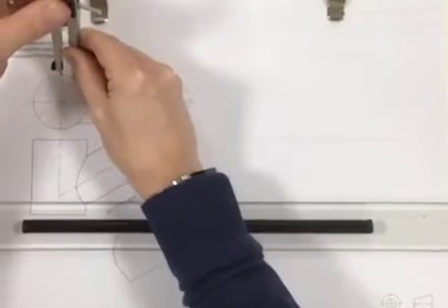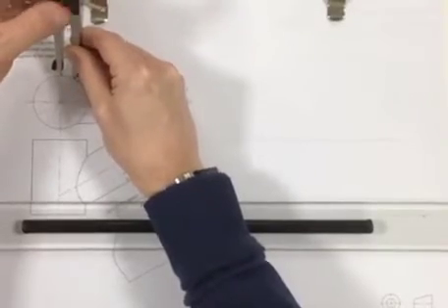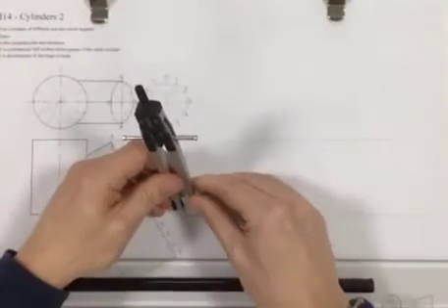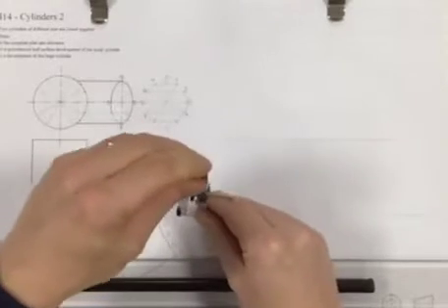Bigger than the size before, so we're going to take that size and we'll step it off 12 times here.